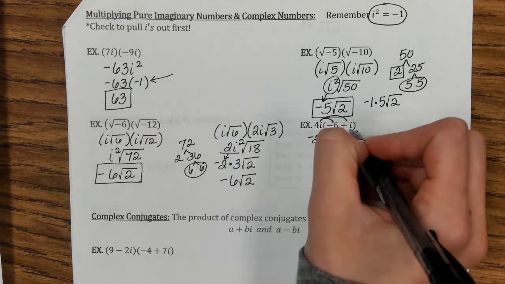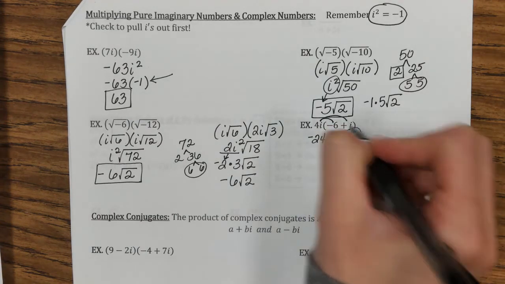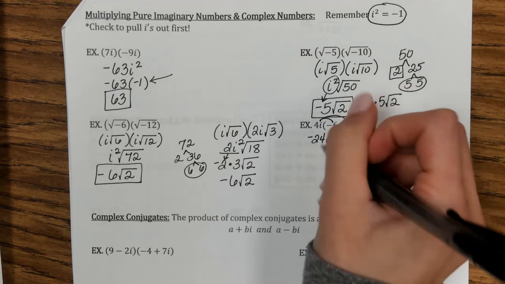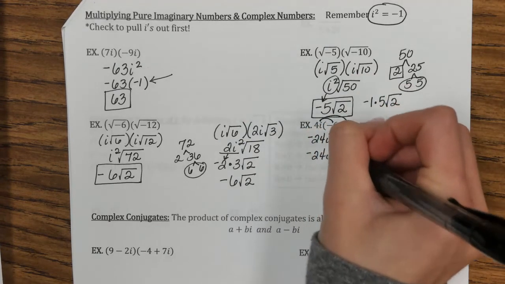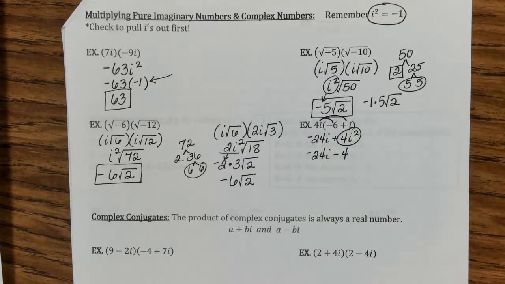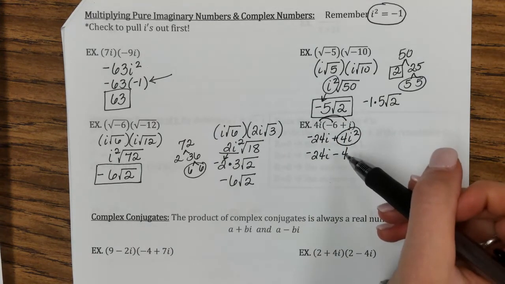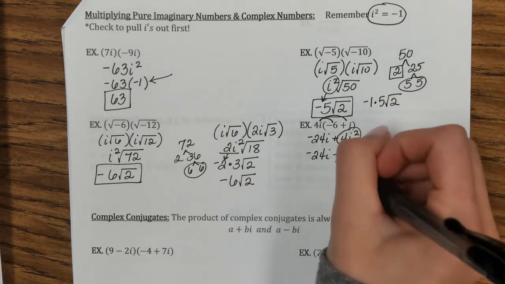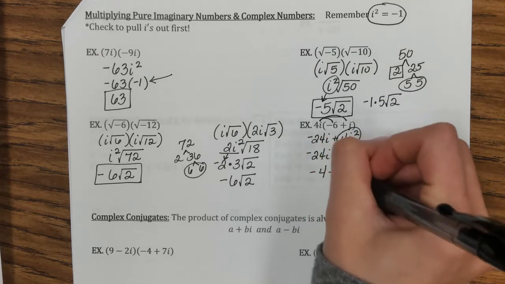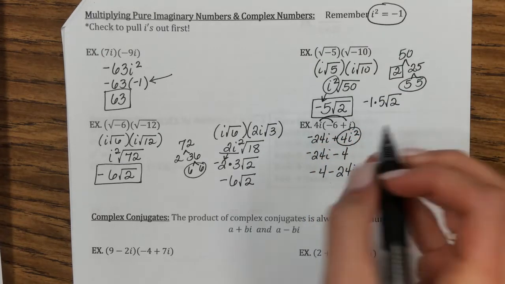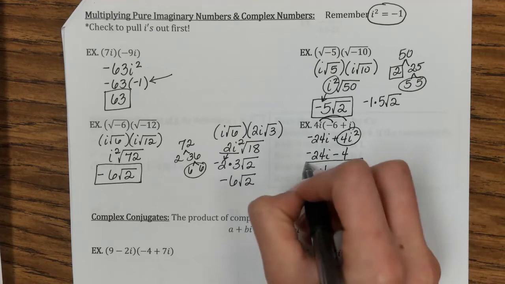Now this 4i squared, what does that turn into? Negative 4. So I've got negative 24i minus 4. If I leave it in that, it's not standard form. So standard form for this problem would be negative 4 minus 24i. I want my real part first, then my imaginary.